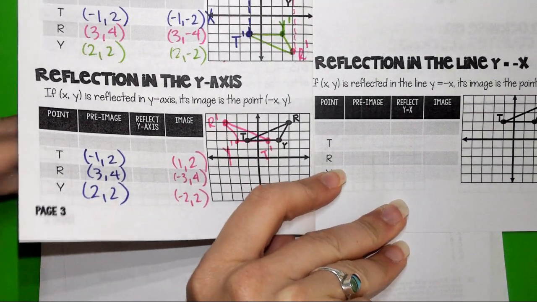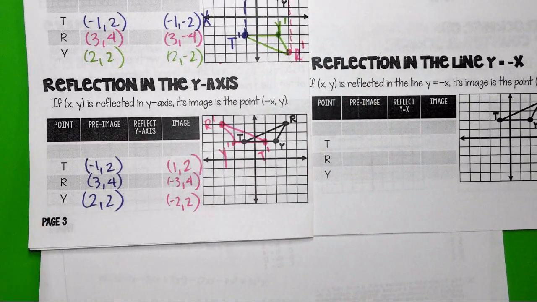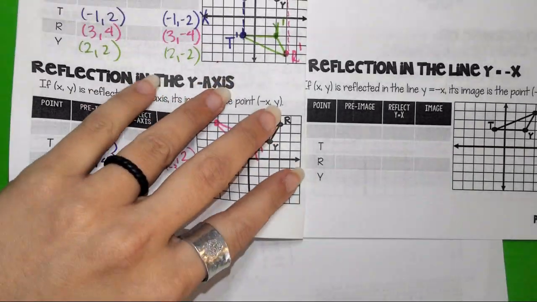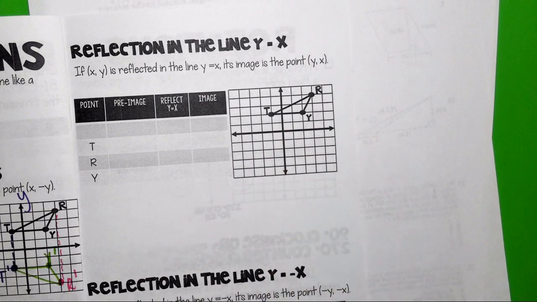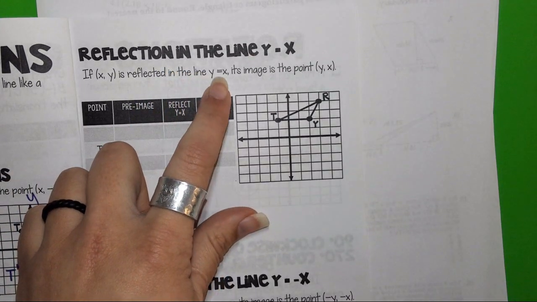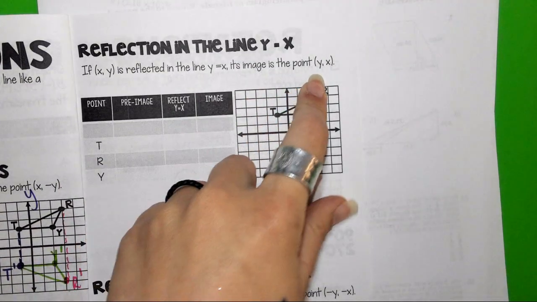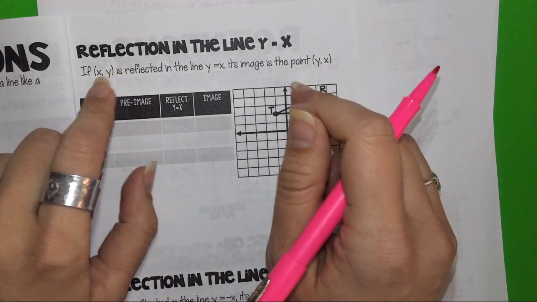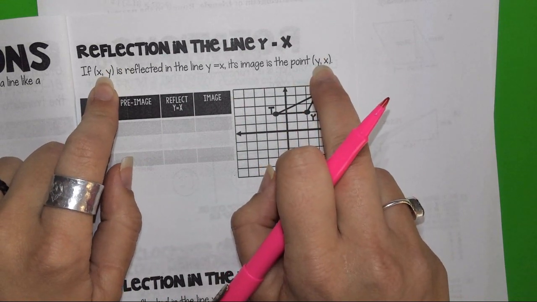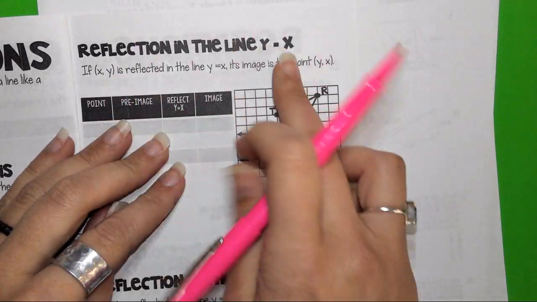Alright, now, here is where the fun begins. Are you guys ready? I told you it's fun. It's just y equals x, so you just draw the line. So, let's look at this one. It says, if x, y is reflected in the line y equals x, its image is the point y, x. So what happened here from this coordinate to this coordinate? They switched spots. Alright, so let's draw our line y equals x.